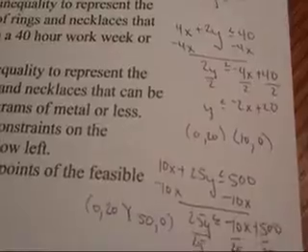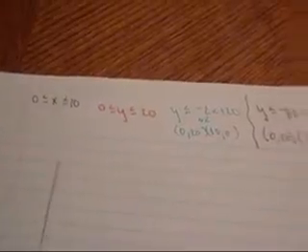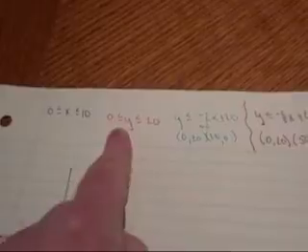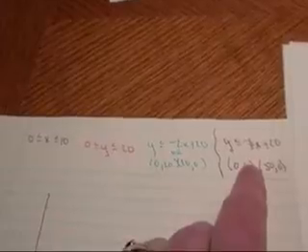Let's graph all these constraints. Here's all the constraints that we're going to have to graph this time. We're going to get 2 vertical lines from the x equations. We're going to get 2 horizontal lines from the y equations. We're going to get a diagonal line from this one because it has both an x and a y. And we're going to get another diagonal line from this one because it has both an x and a y. Let's see what it looks like.